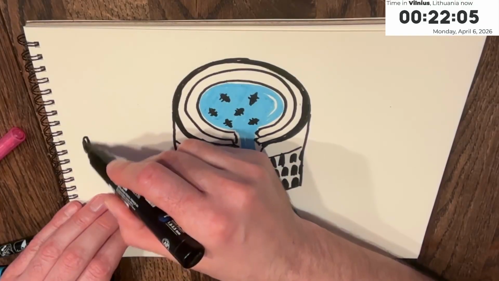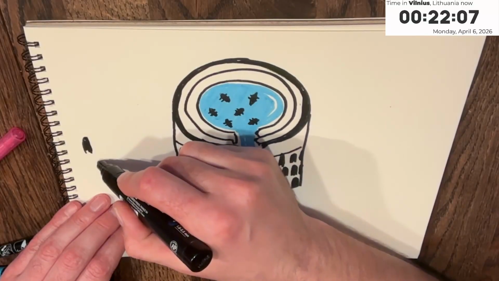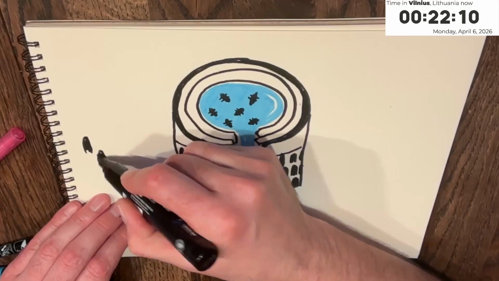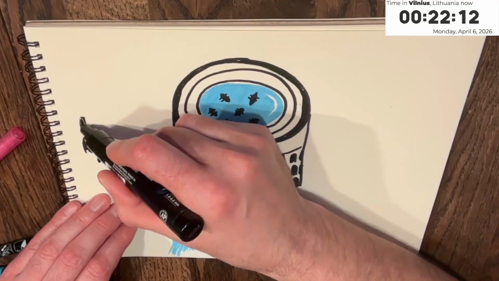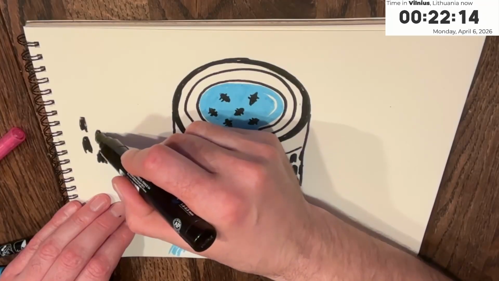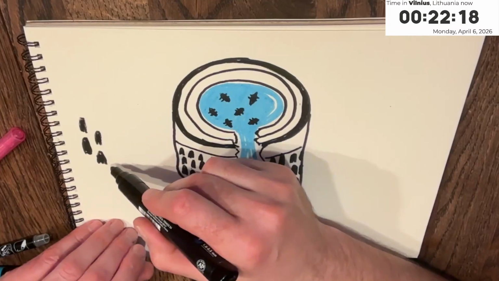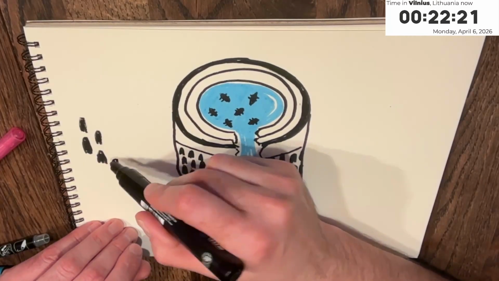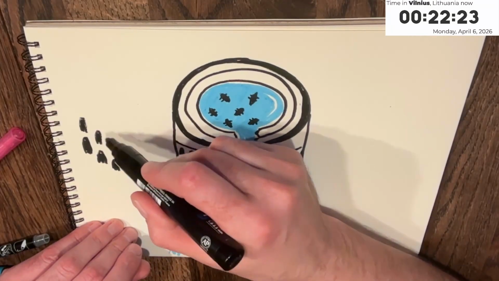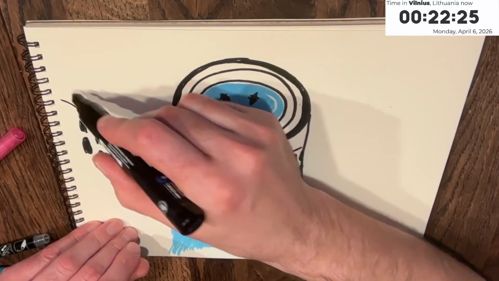I am using water in this drawing as some kind of tool. Water here is important. Of course, naturally.